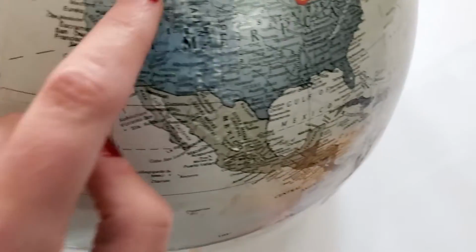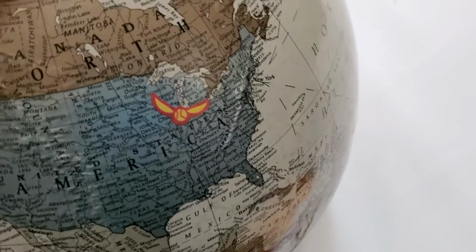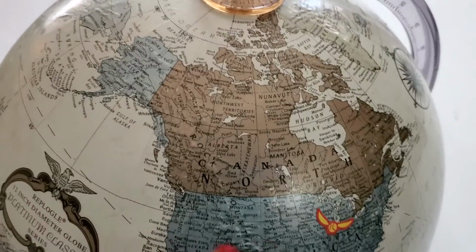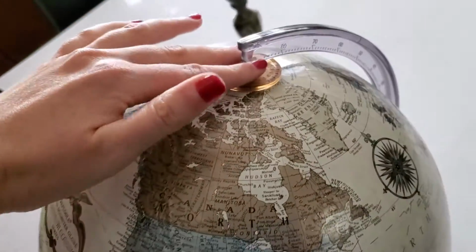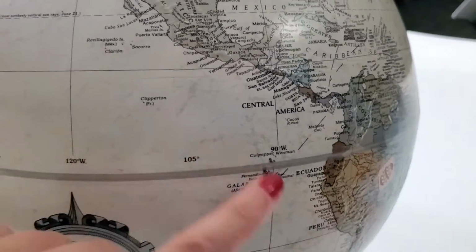And these are the latitude lines. They go around like this. They go around like that. And that helps us to know how far it is from the North Pole or from the South Pole, and how far it is from the equator. See? This is the equator. It goes all the way around the middle like that.